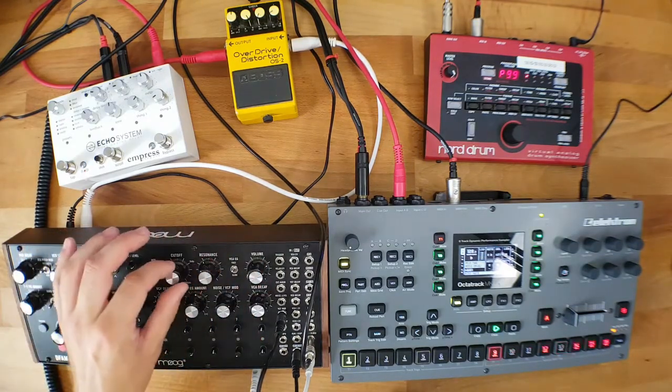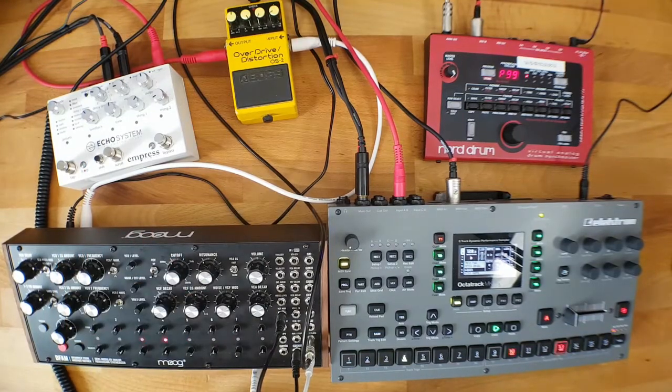Okay, so while trying out a few things, I also noticed, of course, a couple limitations that you get on the DFAM. But I think they're related to its design. But yeah, it's just something you have to know.